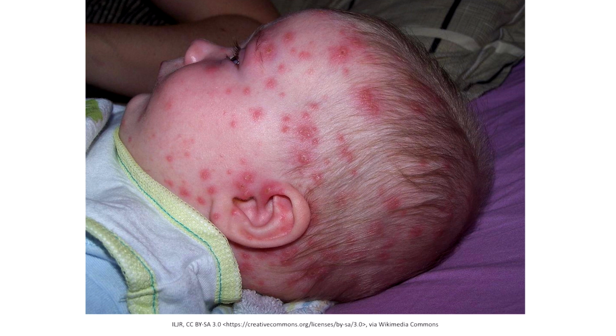Now, here's an image of neonatal varicella. It's important to note that these lesions are in different stages of development. Notice that some are macules and papules. You can also see some vesicles, and some of those will begin to crust.